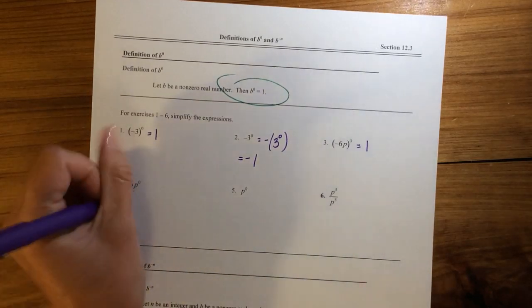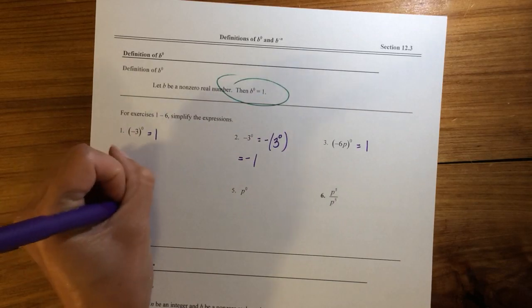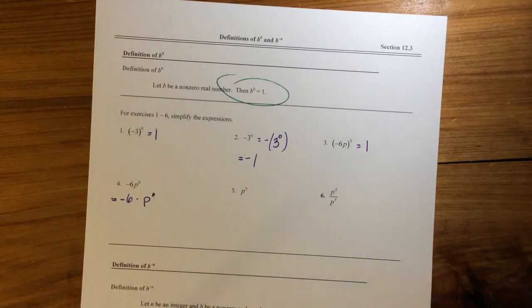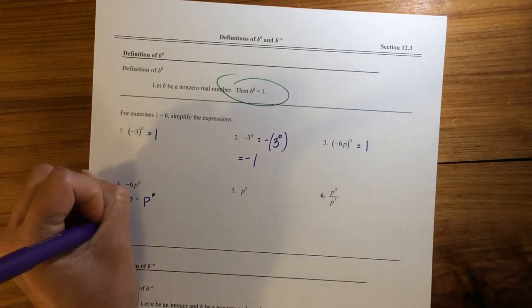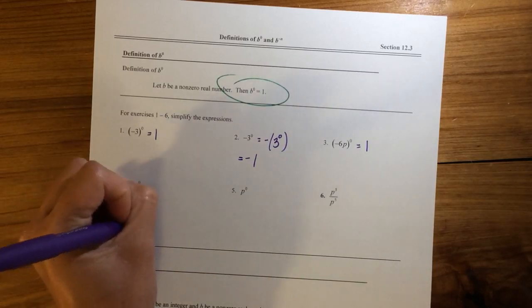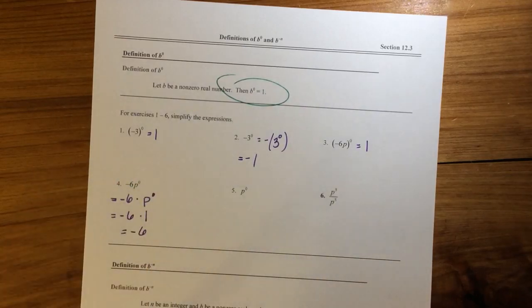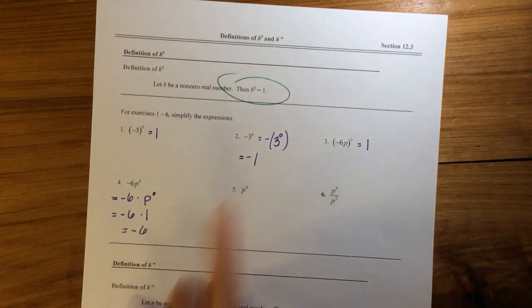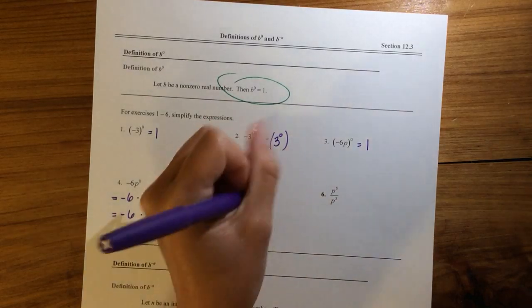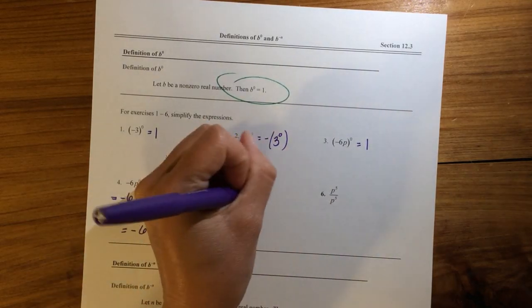For 4, we are reading this like negative 6 times p to the 0. So what's the answer to 4? Yeah, just negative 6, because it's negative 6 times 1, which is negative 6. How about 5? Any funny business happening with 5? Nope. So what is the answer? 1.